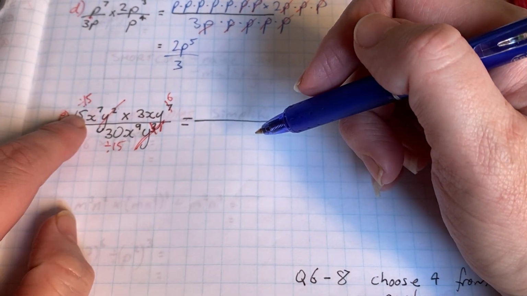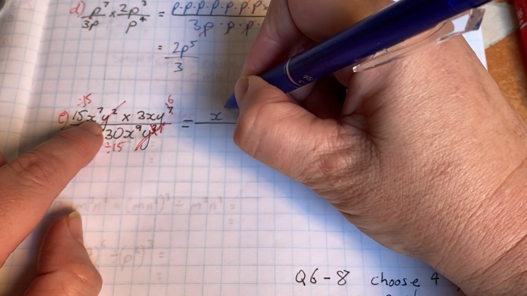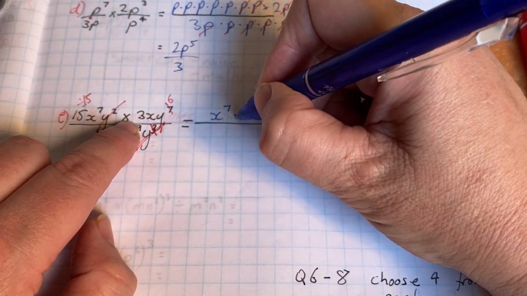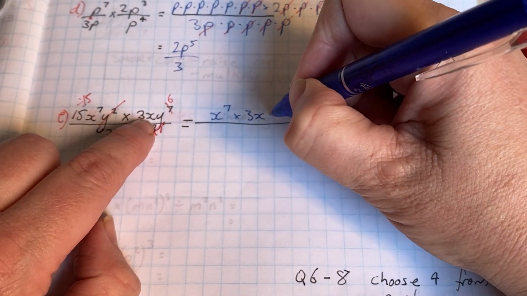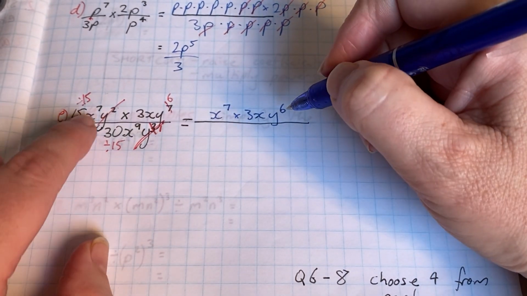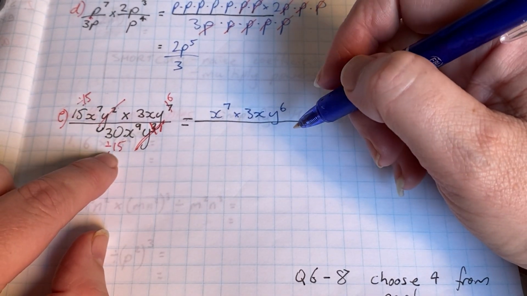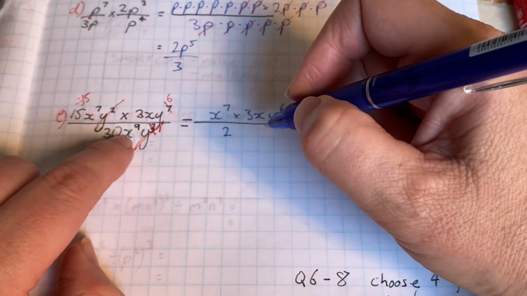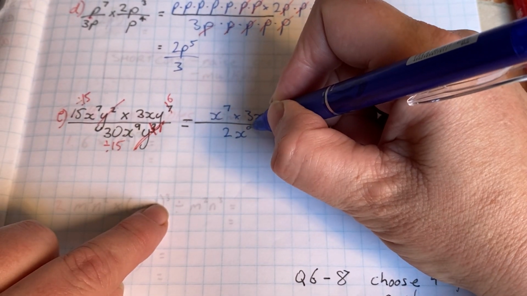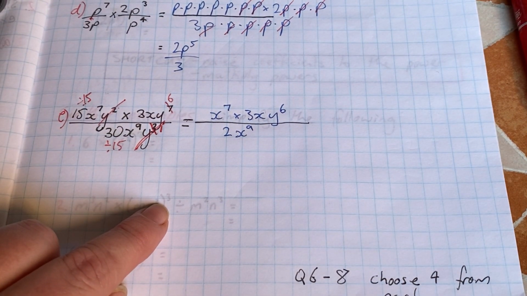So 15 divided by 15 is 1. We've still got an x to the 7, multiplied by a 3x and a y to the 6. And in our denominator, 30 divided by 15 is 2. We've still got an x to the 9. Okay, let's simplify down the x to the 9s.